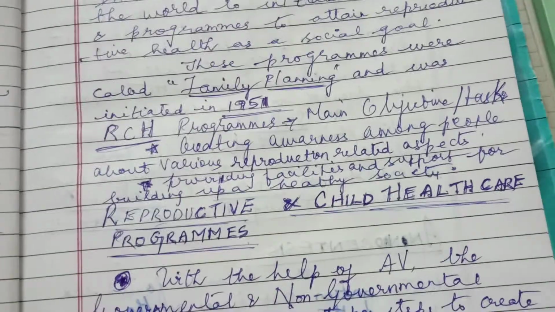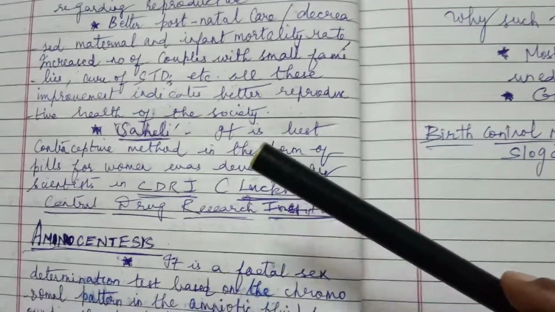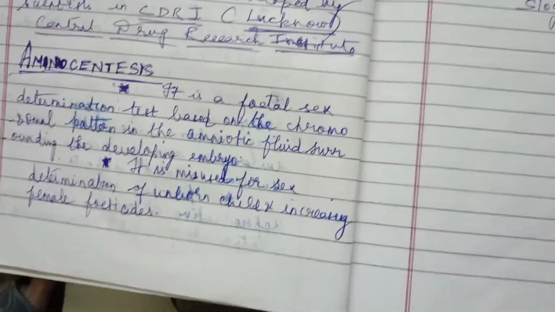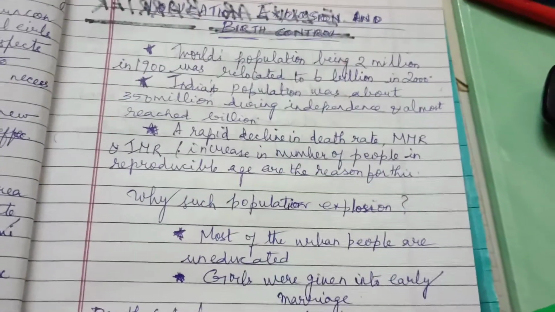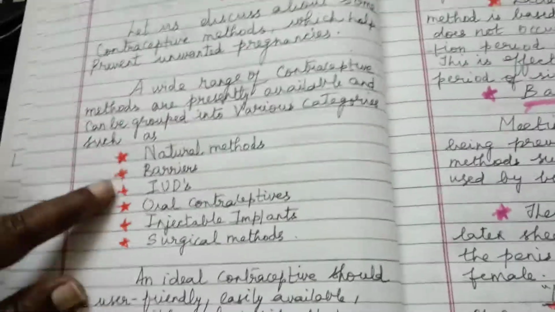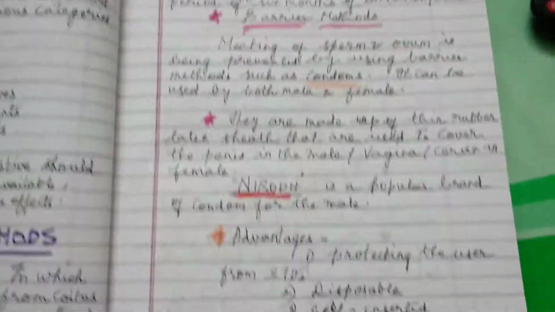Okay, then what are the steps the government and non-governmental organizations have taken among people to lead a reproductive healthy life, all these. And about Saheli, I've just given in my notes, you read everything. Okay, then amniocentesis, fetal sex determination, this one, and here also. Okay, see the video class, you will be able to. And all the contraceptive methods, like how I have given natural methods. These are the natural methods. What are the barriers? IUDs, oral contraceptives, everything, all the things.